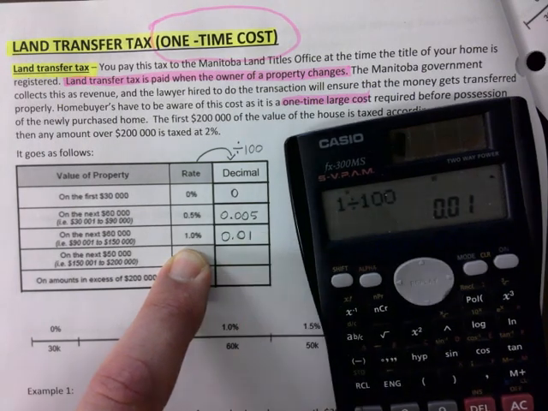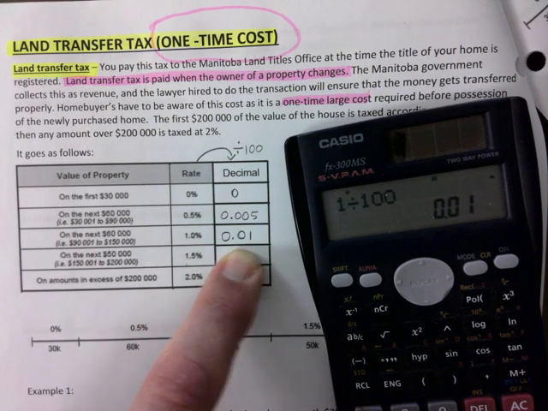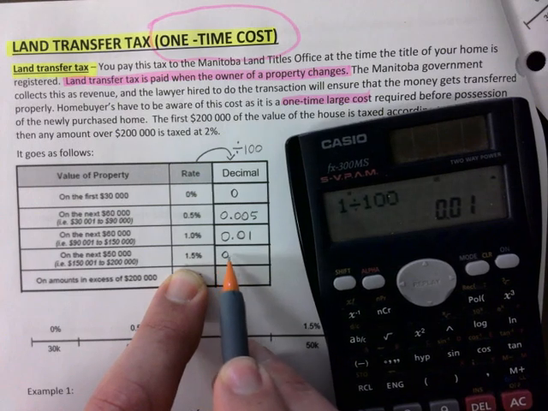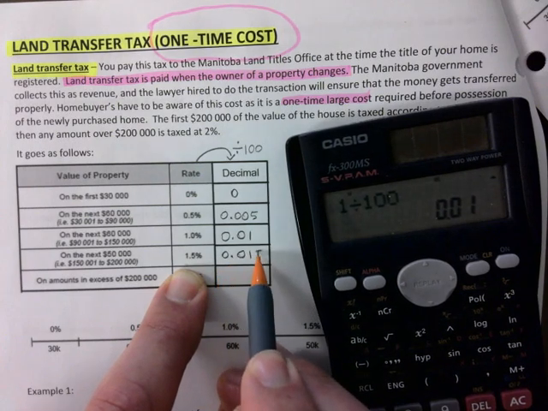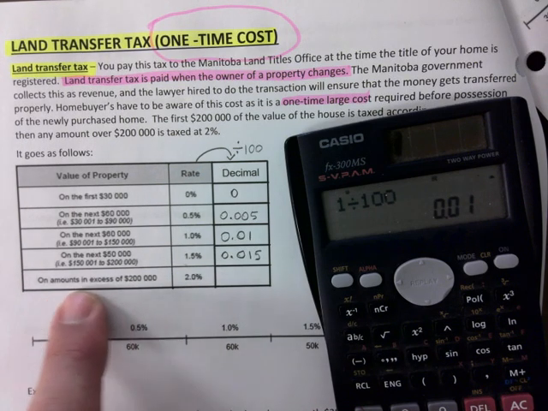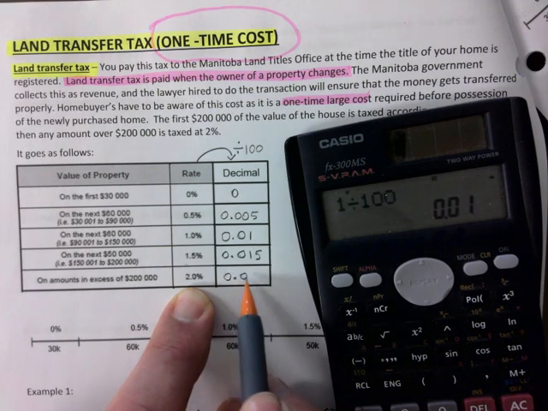0.01. And I'm telling you, you missing a zero is going to make the answer be completely different. So you want to pay attention to these little details. 1.5% divided by 100 is 0.015. And then anything above 200,000, you pay 2%, which is 0.02.